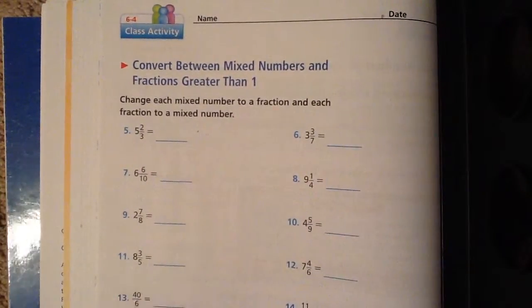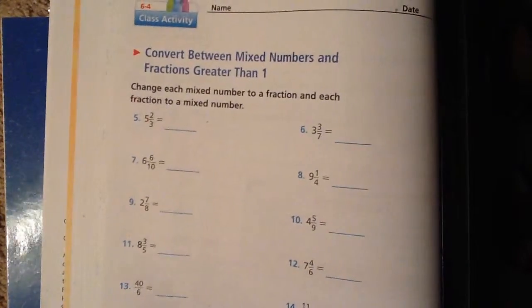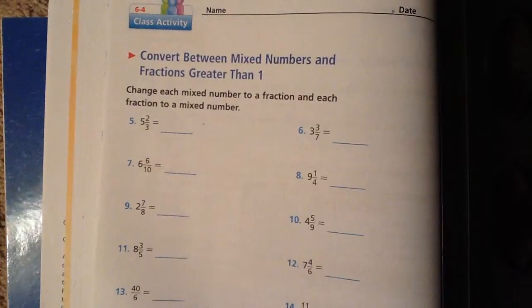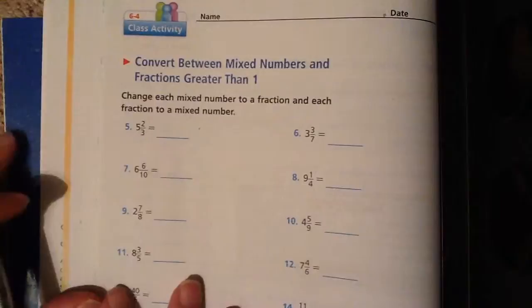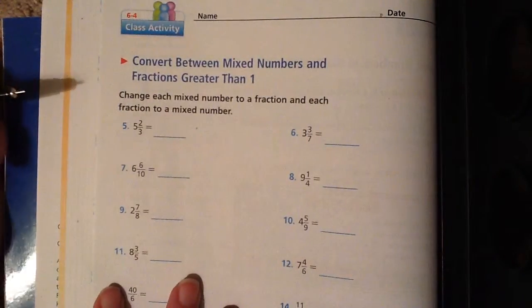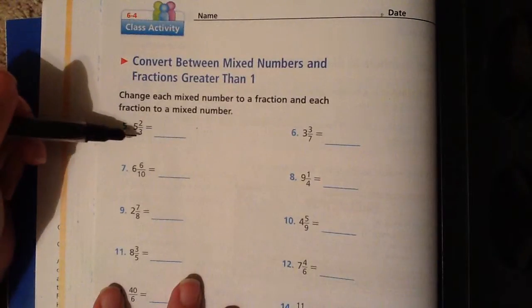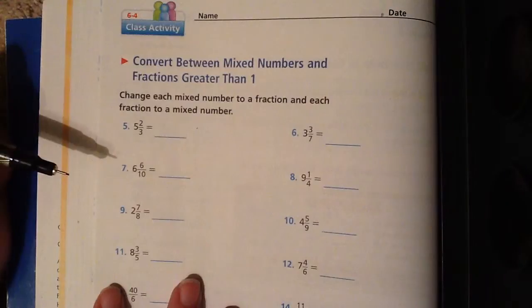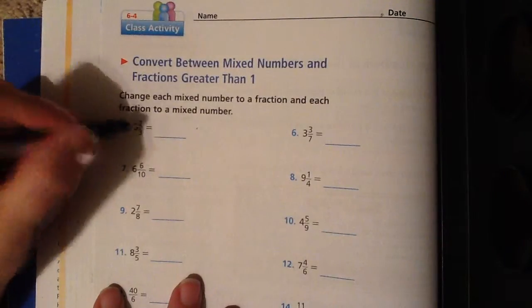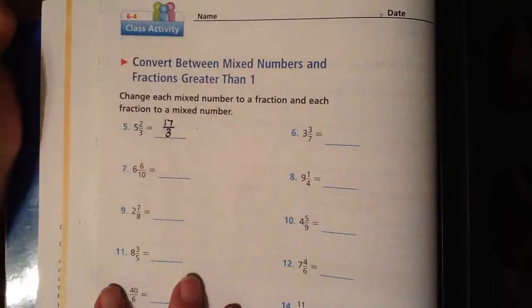If it's an improper fraction, you're going to turn it into a mixed number. Let's do number 5 together. 5 and 2/3, I'm going to turn it into an improper fraction. I multiply whole times denominator and add numerator. 5 times 3 is 15, plus 2 is 17, and I continue to leave my denominator the same.